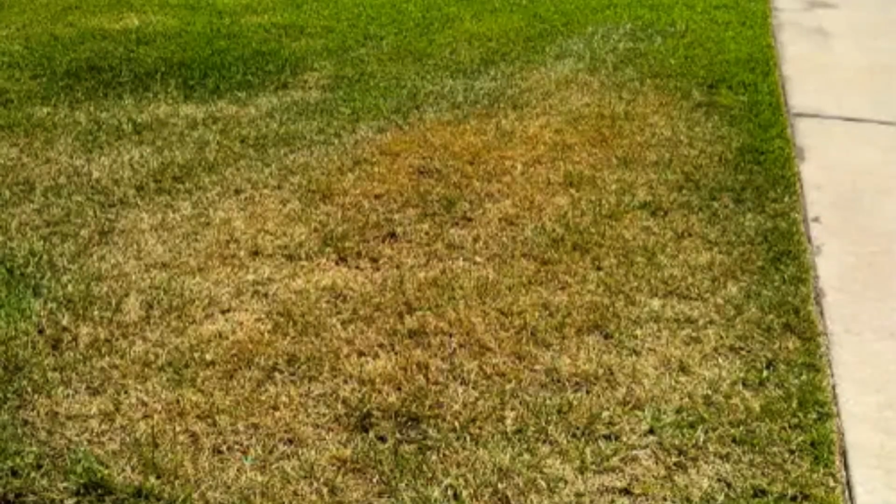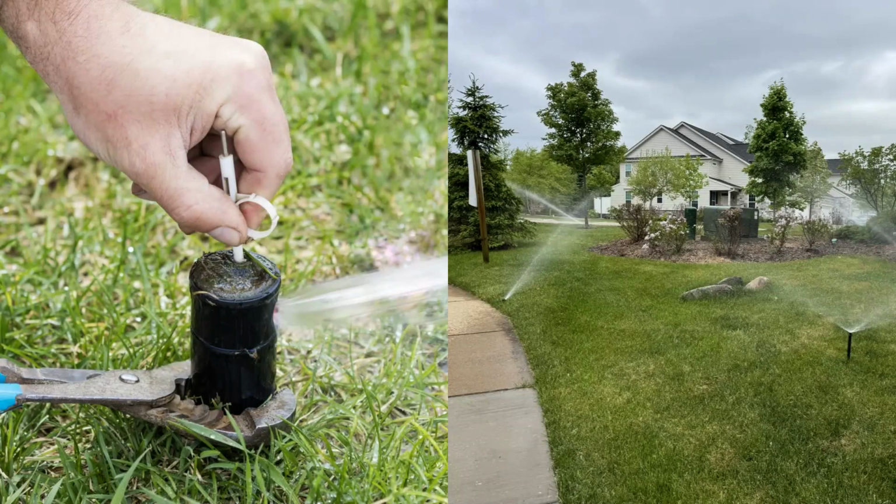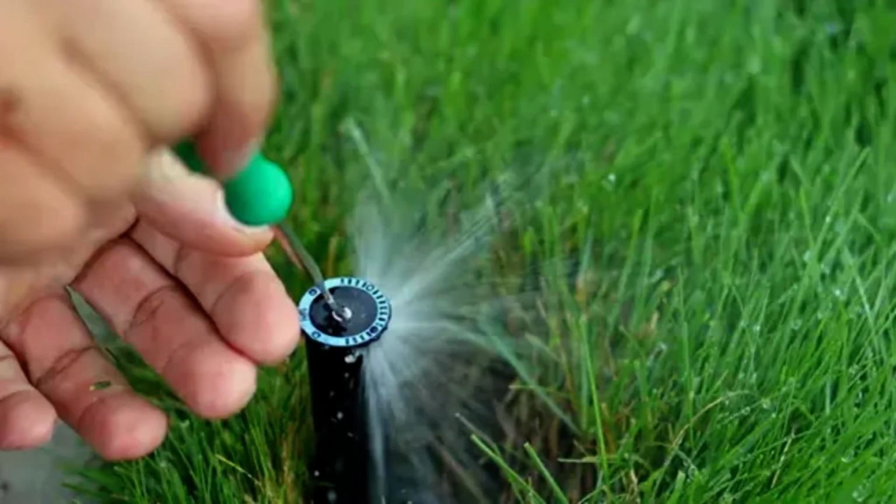And finally, let's cover uneven watering. This shows up as dry spots next to soaked areas or some plants thriving while others are struggling. This is often caused by misaligned heads, clogged nozzles, poor spacing, or mixing different sprinkler types in one zone. Go through the system zone by zone, realign any tilted or crooked heads so they're aimed properly, clean or replace any clogged nozzles. If water pressure is still off, go back and check the whole system.